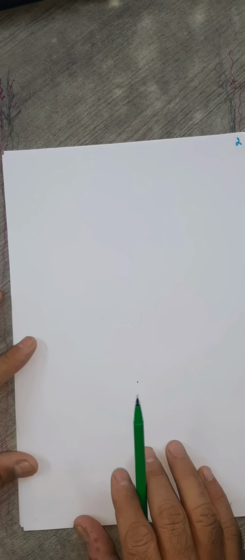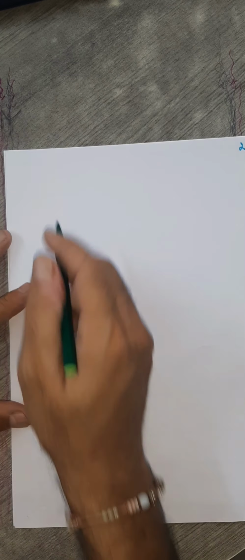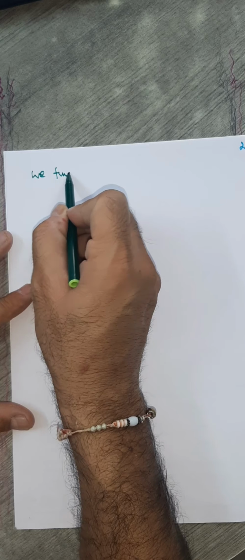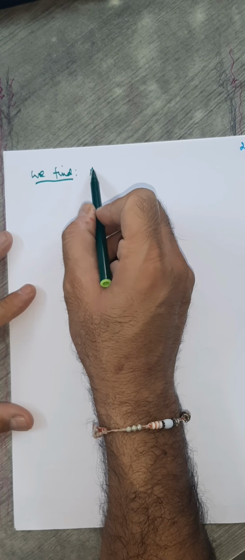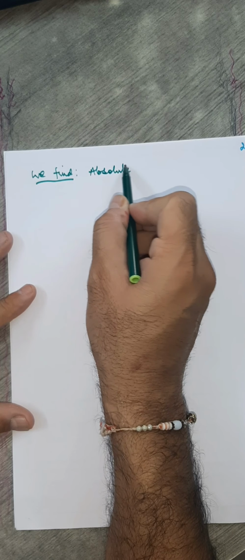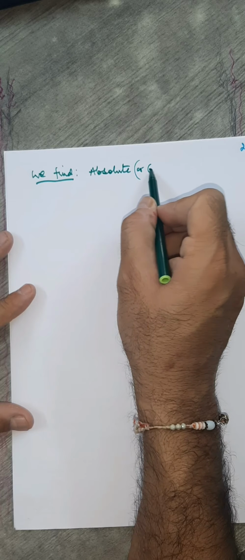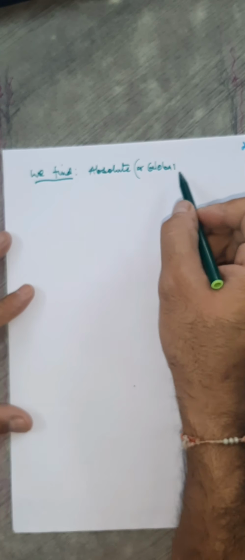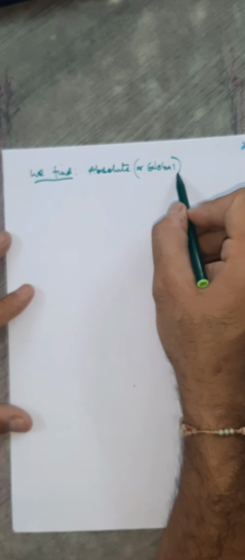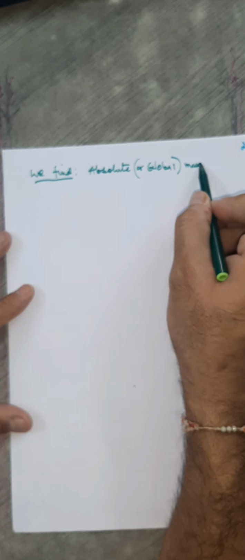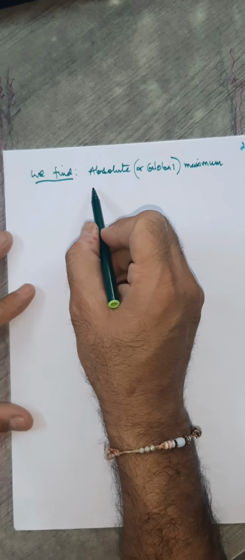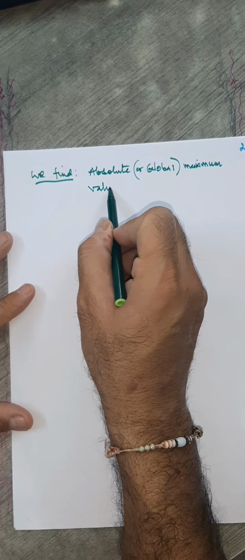So I'll write that first before I get into the results connected to this. We also find, in fact, absolute, or sometimes this word global is also used, or sometimes the word greatest is also used, absolute or global maximum value.